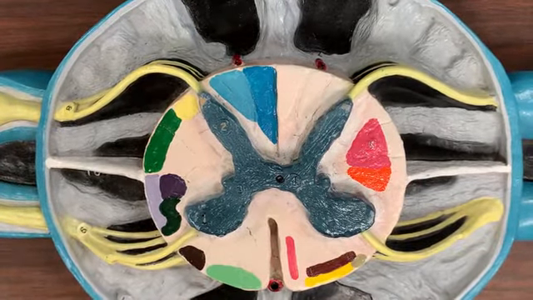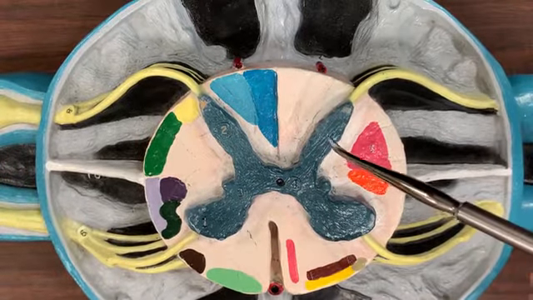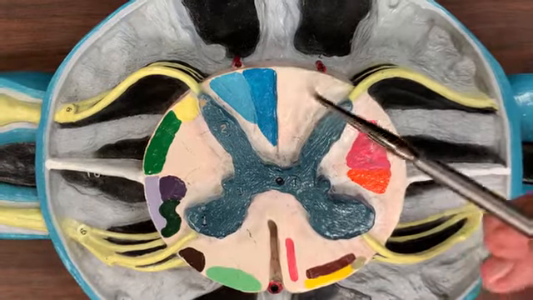So you have gray matter and white matter. Gray matter are called horns. White matter are called columns.